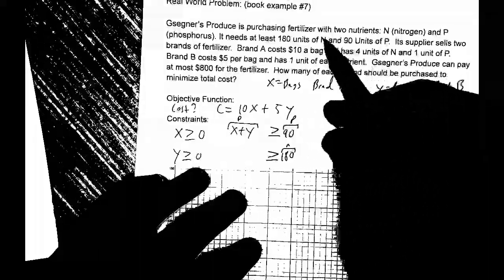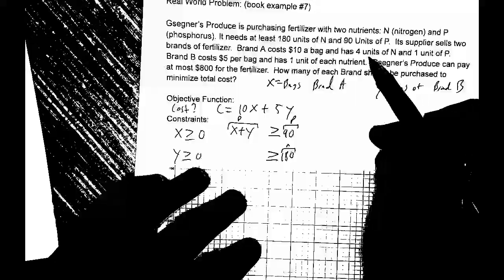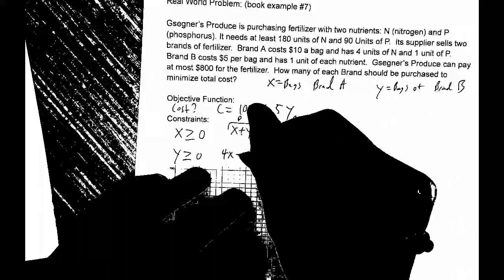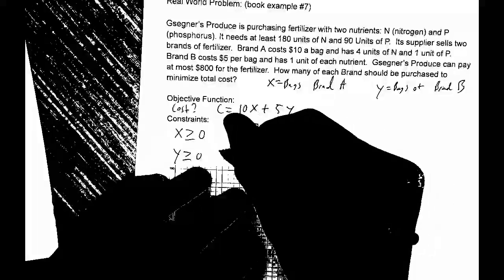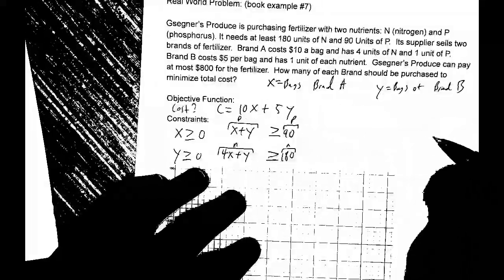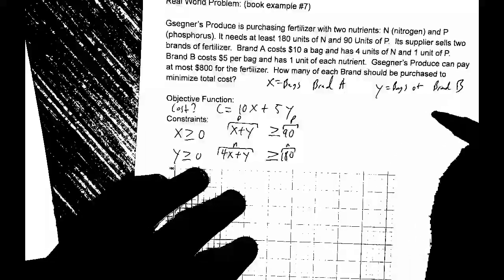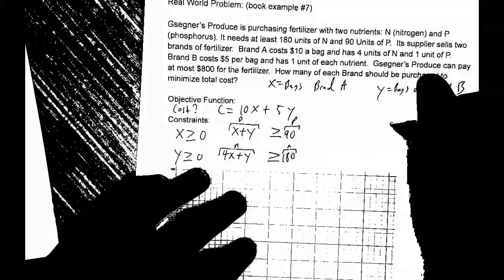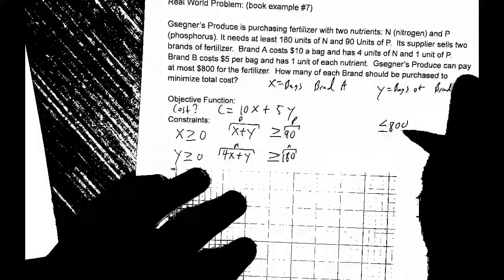This is a little bit different because bag A has 4 units of N. That means when I write out X, you write 4X, because I need to show that it's got 4 units of N, not 1. Okay? And the last one here is that it can only pay 800 for fertilizer, at most 800. So that means that I cannot pay more than that.